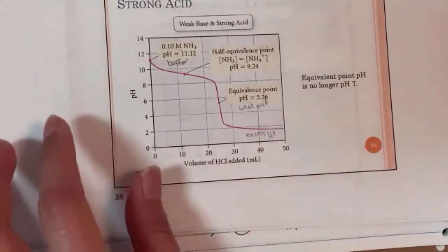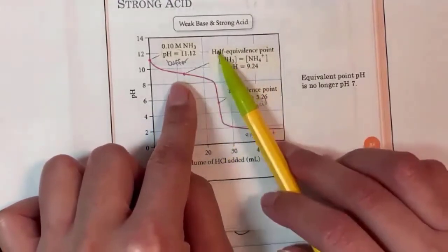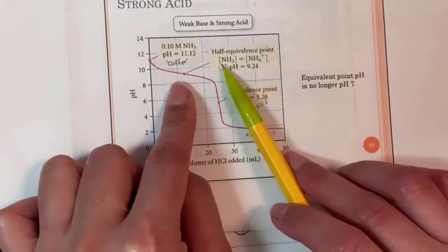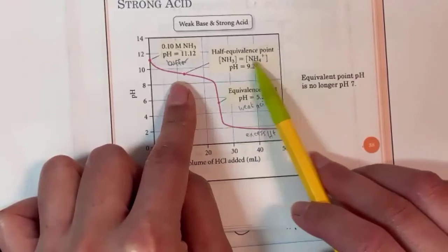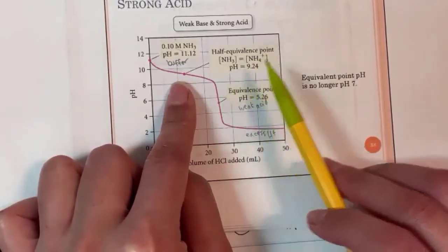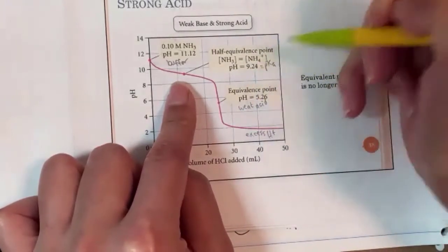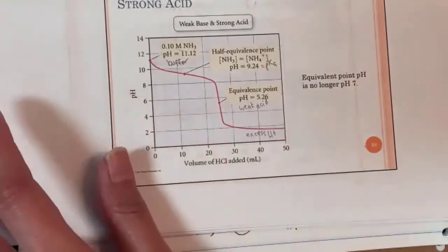Okay? So one cool thing is, notice here, half equivalence point. At half equivalence point, the acid and the conjugate base amounts are the same. So the base and acid ratio is 1 to 1, and pH equals pKa. Okay? All right, so you've got to remember that.